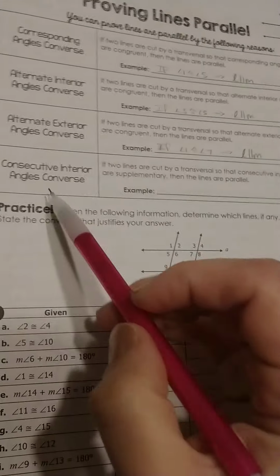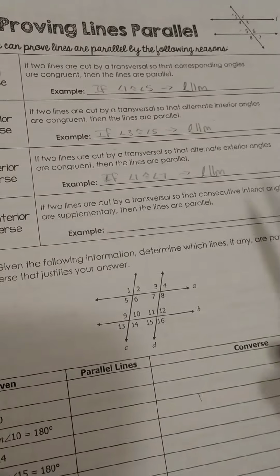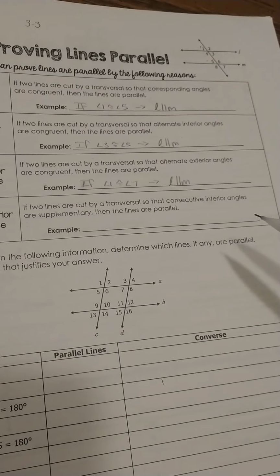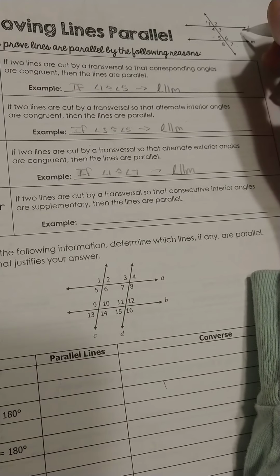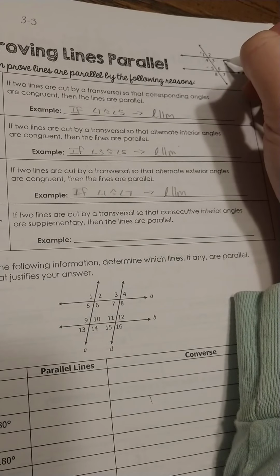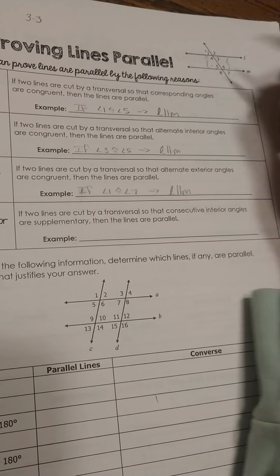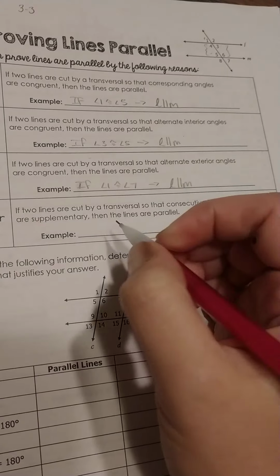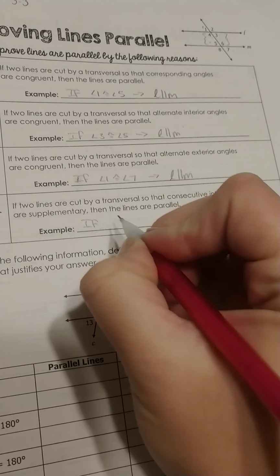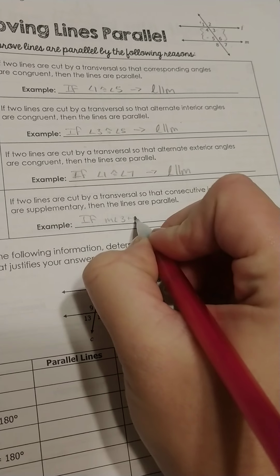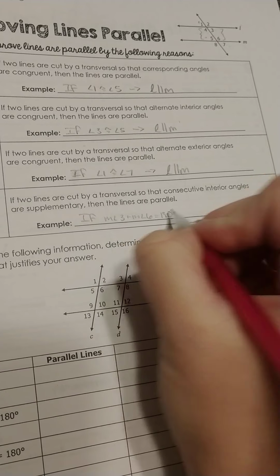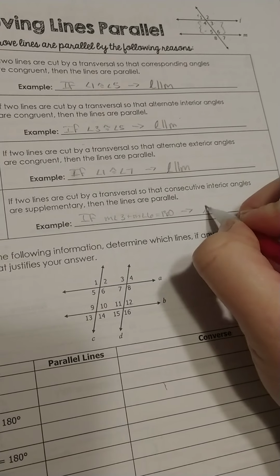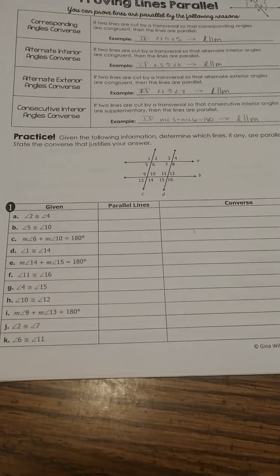And lastly, you've got your consecutive interior angles converse that says if two lines are cut by a transversal so that consecutive interior angles are supplementary, remember, up here, those have to equal 180, then the lines are parallel. Meaning if the measure of angle 3 plus the measure of angle 6 equals 180 degrees, then line L is parallel to line M. All right, so those are postulates and theorems that correspond to your converse theorems.